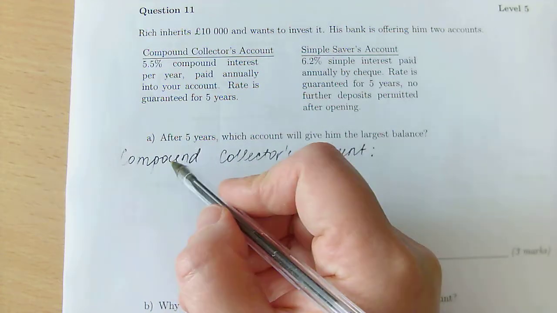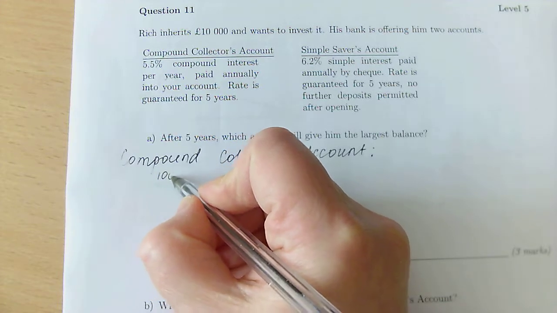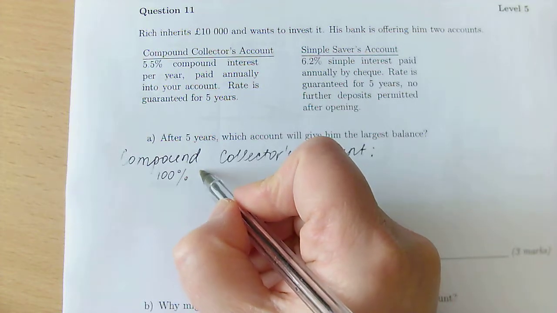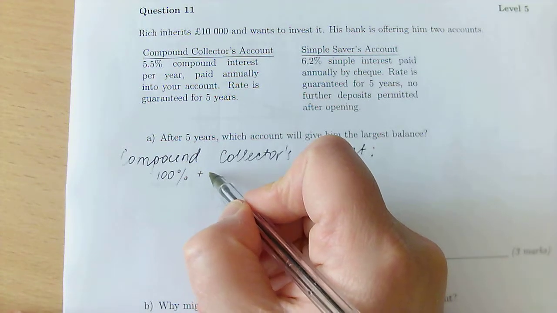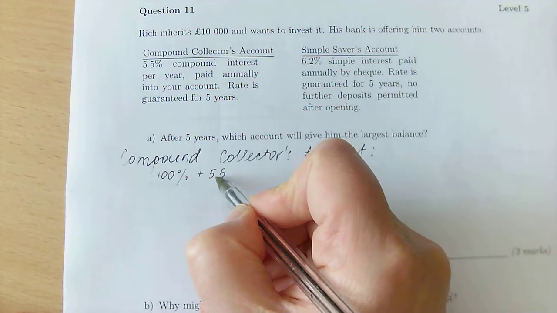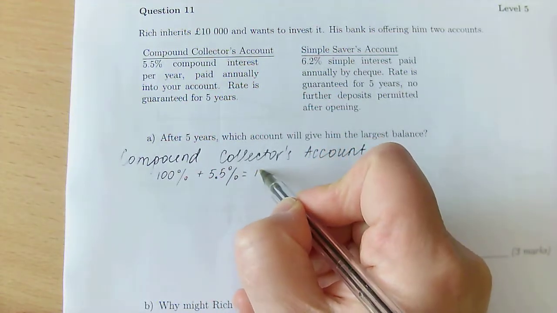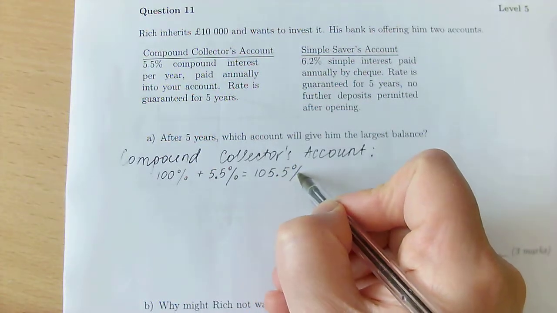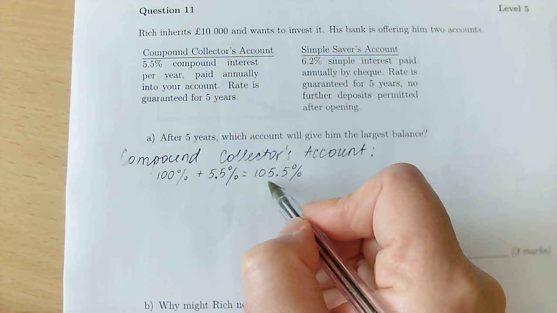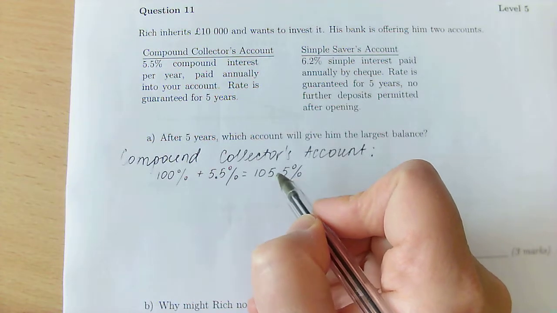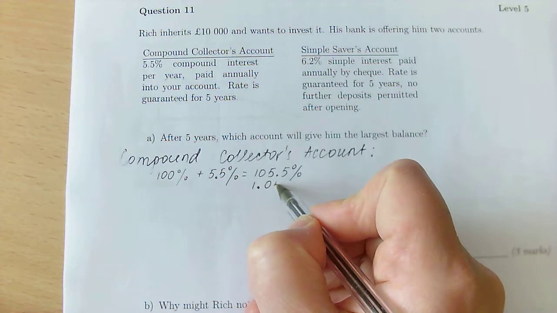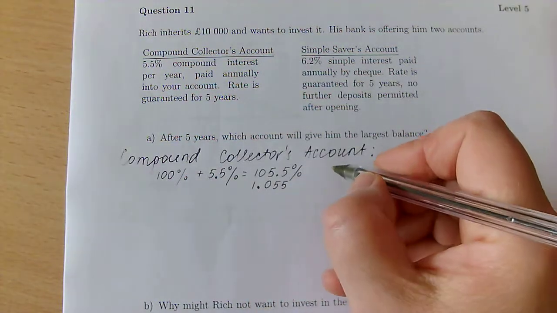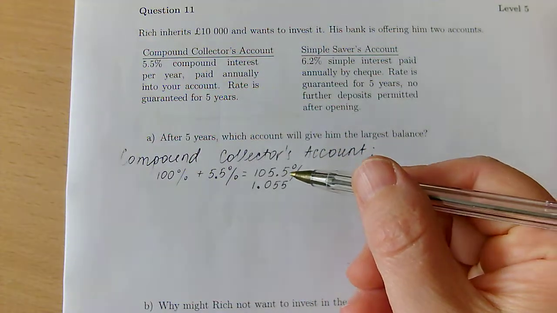First of all, we need to find the multiplier. If his original amount is 100%, at the end of each year he will get 5.5% more, so he will have 105.5%. The multiplier is this number divided by 100, so it's 1.055.